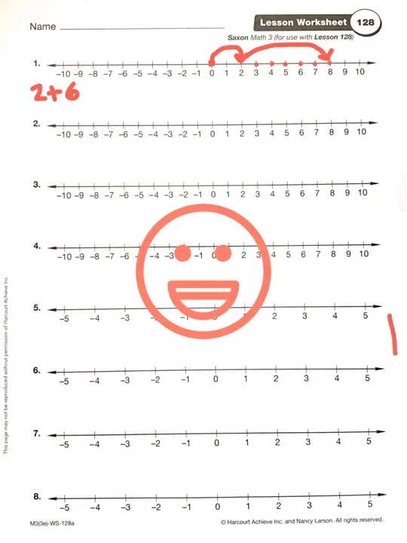So we write 2 plus 6 equals 8 right here. So you can see this is the 2 and this is the 6 more. Not the 8 more, the 6 more. So I'll write 6. 2 plus 6 equals 8. Now, let's do the second one.